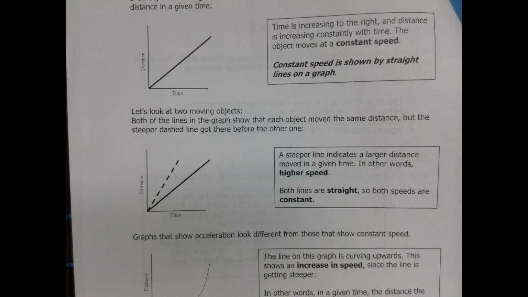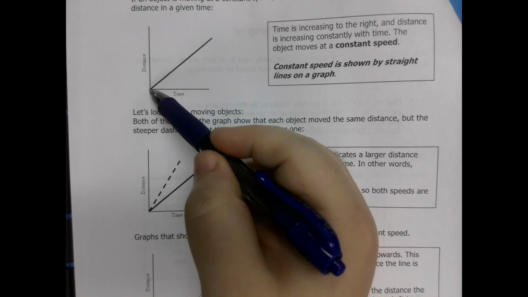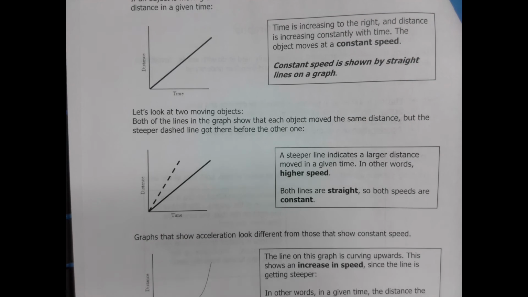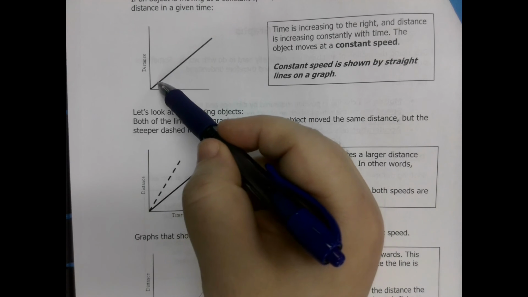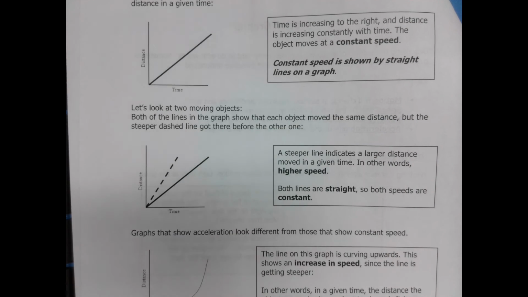So, if an object is moving at a constant speed, it means that it has the same increase in distance over time. If it's moving at the same speed, it's going to be a straight line. The time is increasing toward the right, and distance is increasing constantly with time. So we're constantly getting farther and farther away from the start. A constant speed is always shown by a straight line.